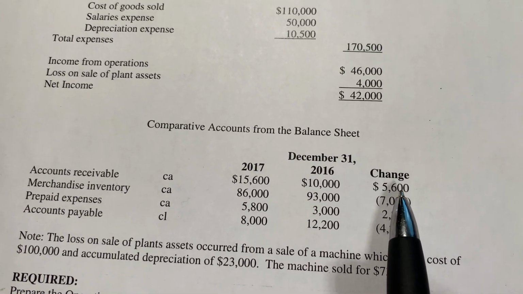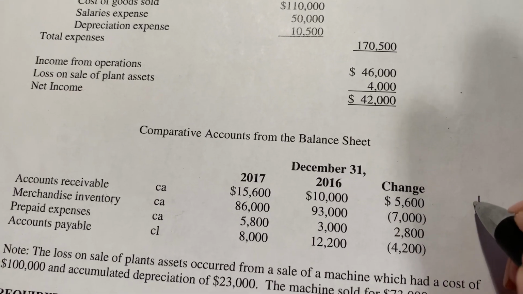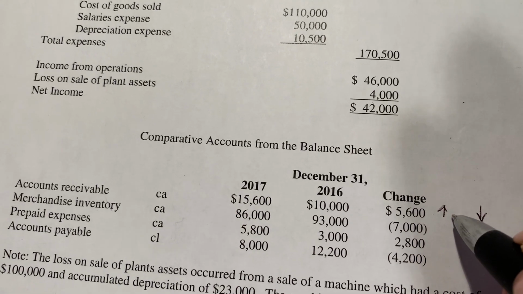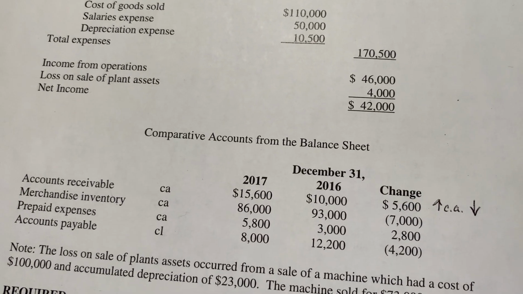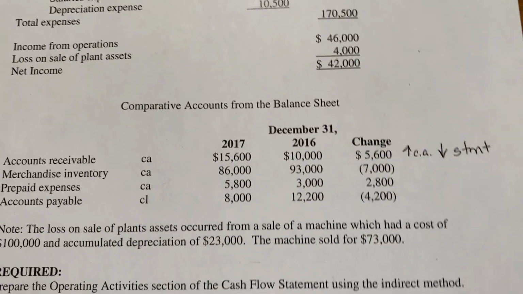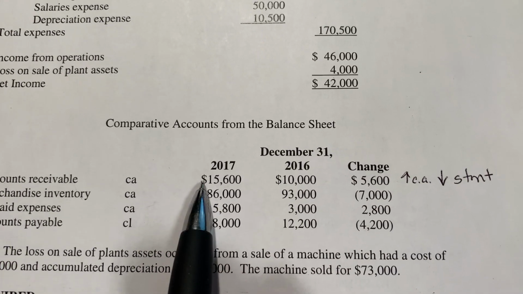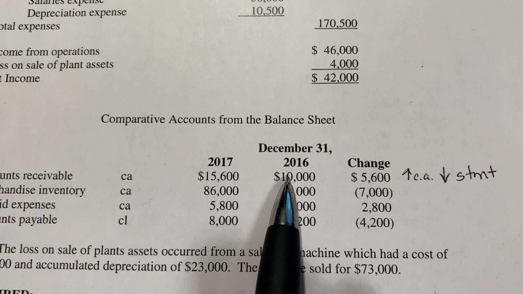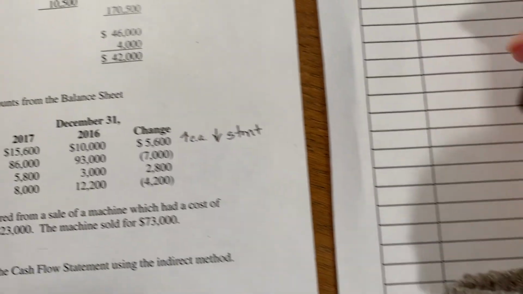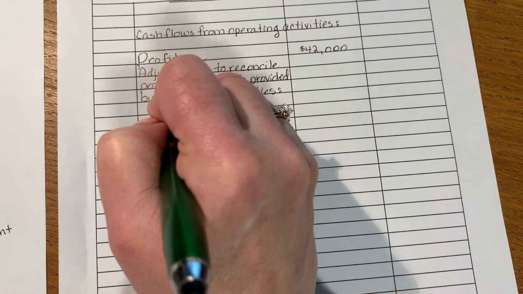If your current assets increase, it is a decrease on your cash flow statement. So an increase to the current asset is a decrease on the statement. Okay, so in other words, there is more in accounts receivable than there was last year, which means our profit would be lower. So we're going to go over here and we're going to say increase in accounts receivable.